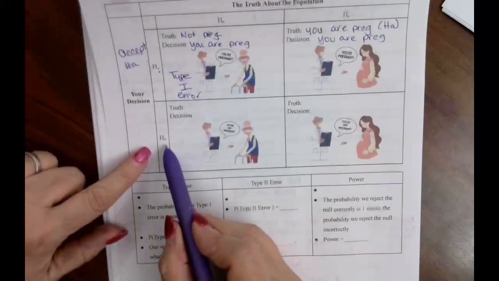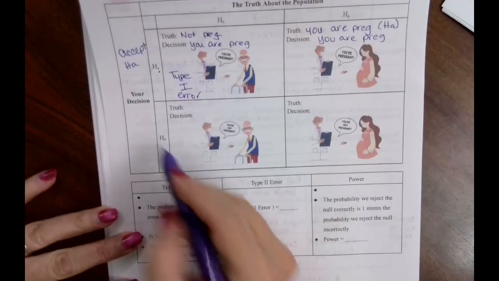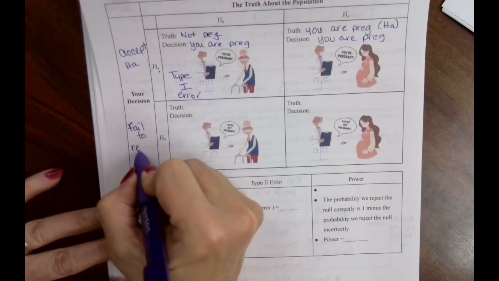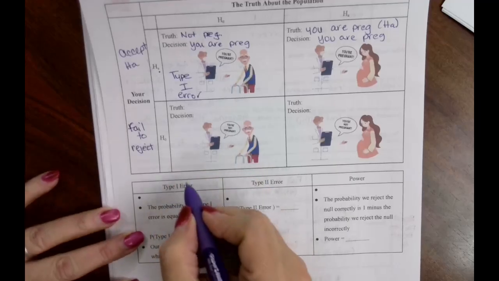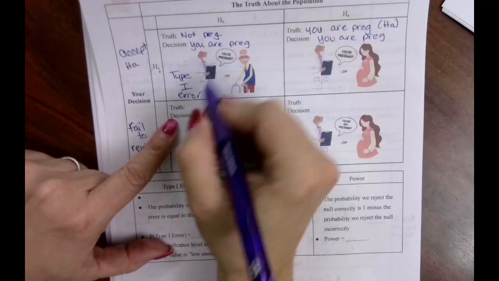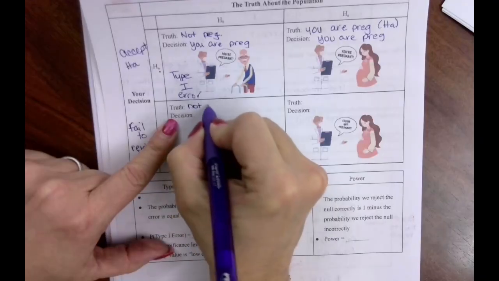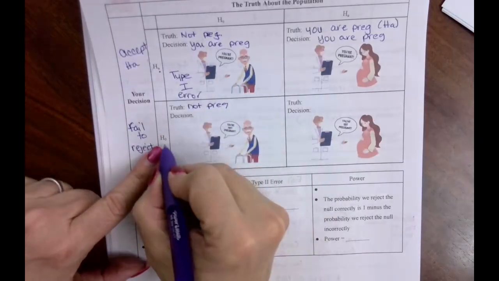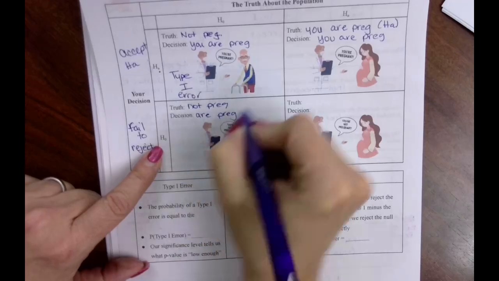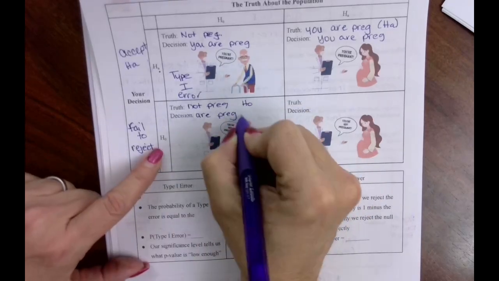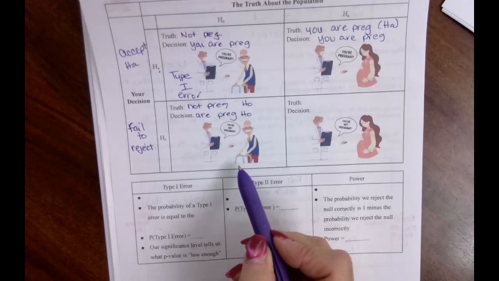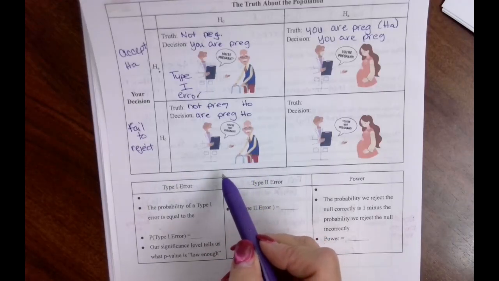Okay? Now, let's say we stick with the null. We fail to reject. So the truth here is that you are not pregnant, right? And what we said with H naught is that you are not pregnant. So we're sticking with H naught, and we said we were with H naught, so we're good. You're not pregnant? And he's like, yeah, obviously. All right? So final example.